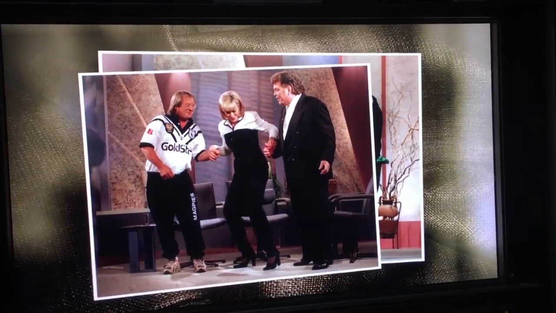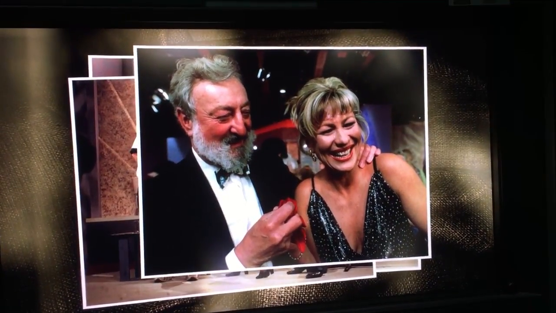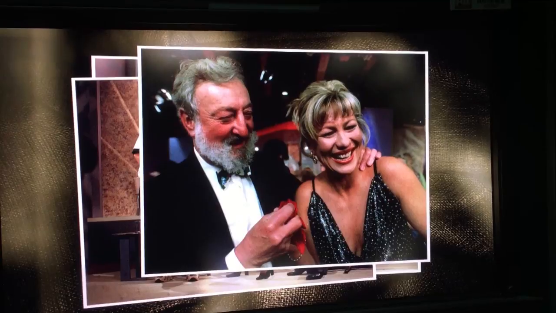Okay, this is an example of what we're going to make. It's just 3 photos that fly on top of each other on a nice background with a bit of a glowy sort of effect around the edges.